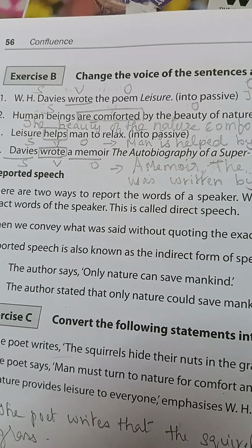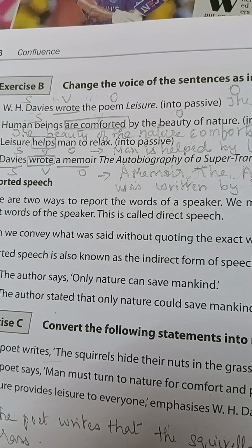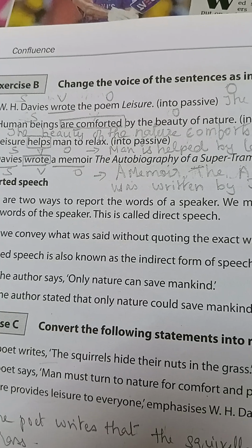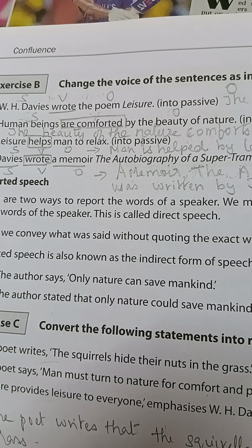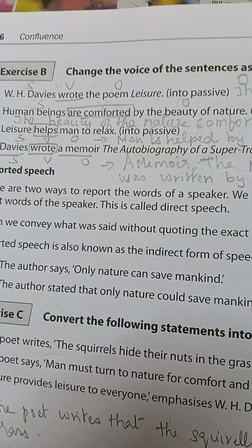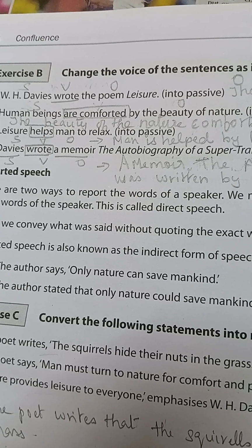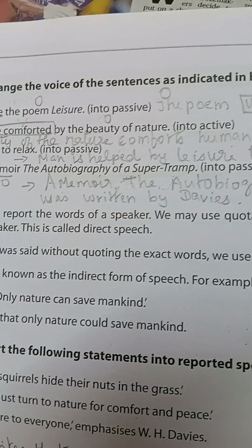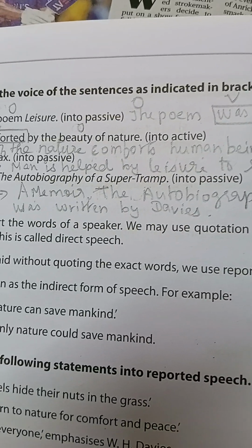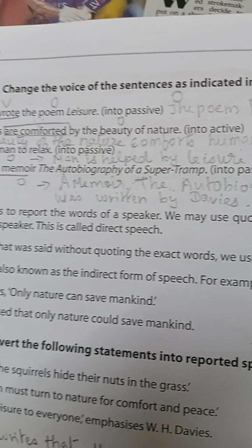Second sentence, you can see: human beings are comforted by the beauty of nature. So what is the subject? Human beings. The verb is "are comforted". Beauty of nature is the object part. Now already it is in the passive form, so I should remove the "by" now. So the beauty of nature comforts the human being. So that is how your answer must be: the beauty of nature comforts a human being.